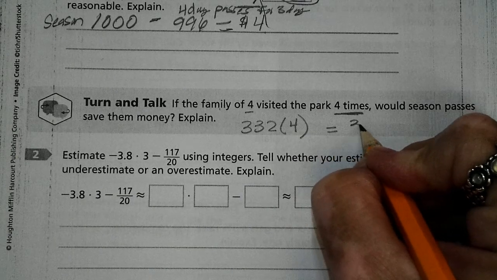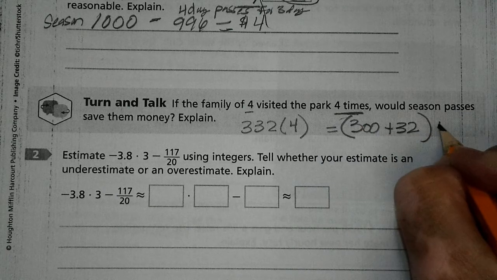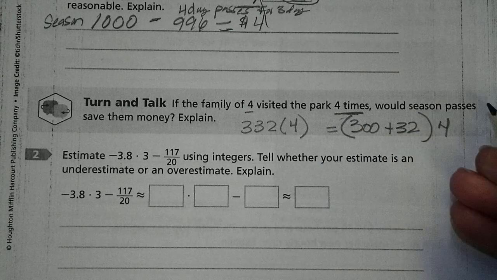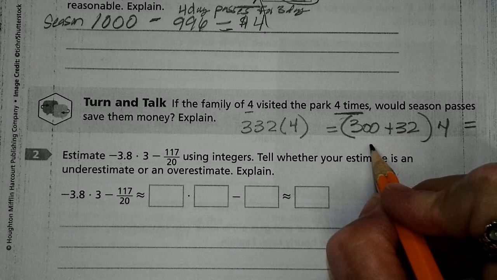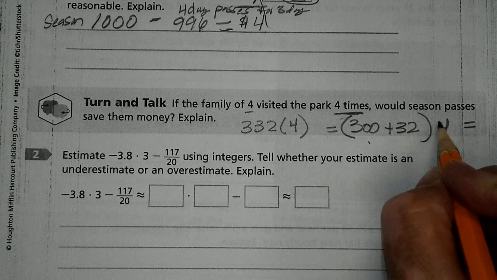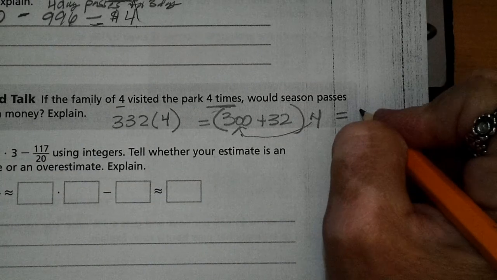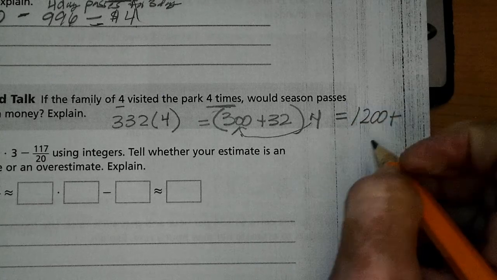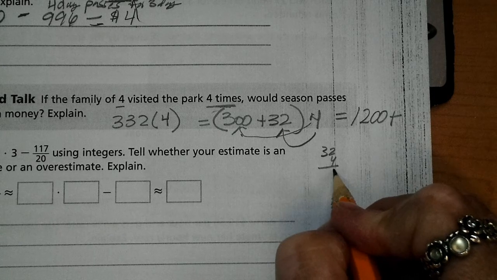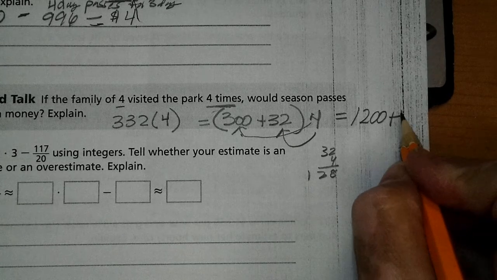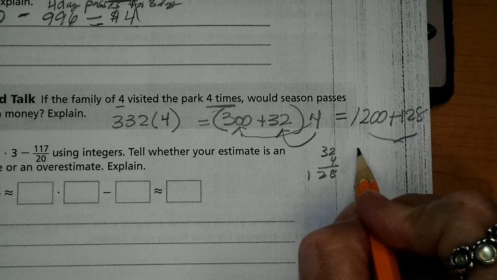So break it into 300 plus 32, and multiply by 4. 4 times 300 is 1,200. And then 4 times 32 is 128. If we add those together, I get 1,000.